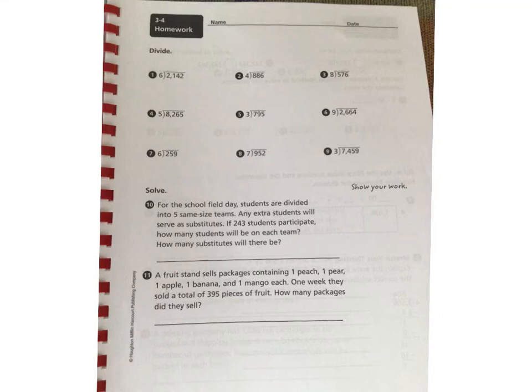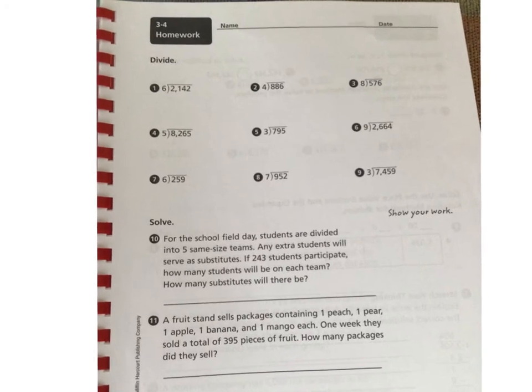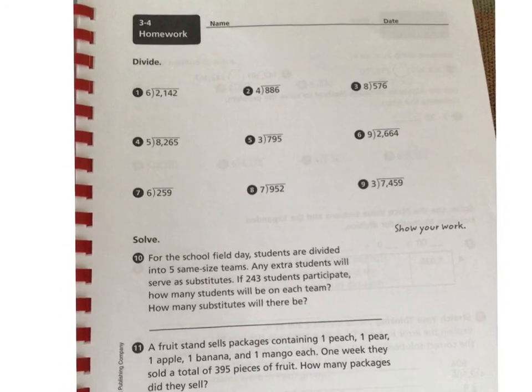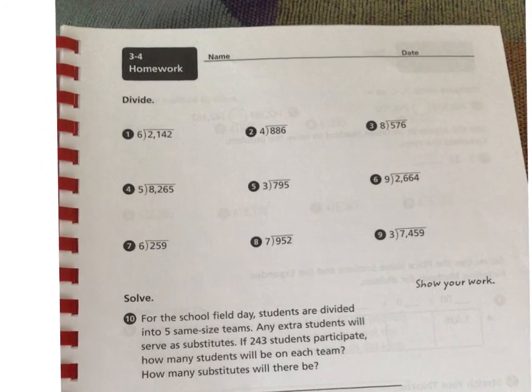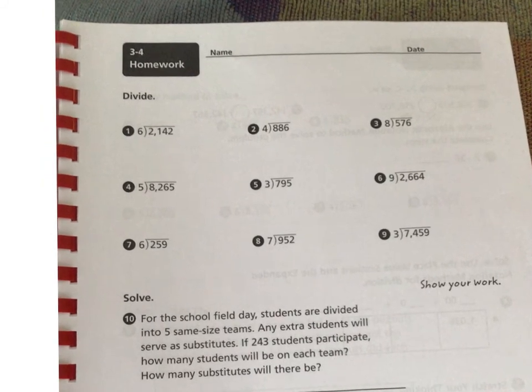Hey friends, guess what? More division today. So fun, right? Hopefully you're catching on to it a little bit and some of it is sinking in, okay? Today we are going to do, like we always do, quite a few together and then I will leave you a few to do on your own, okay?